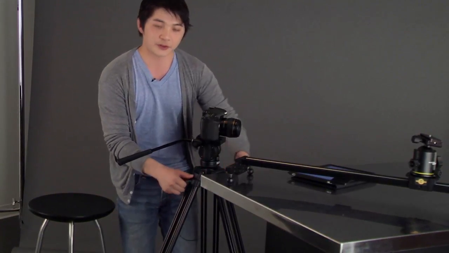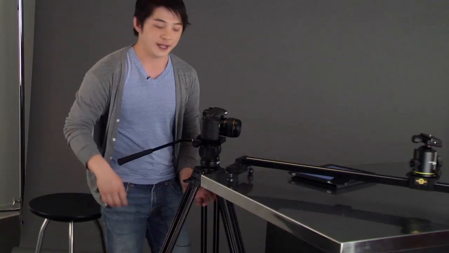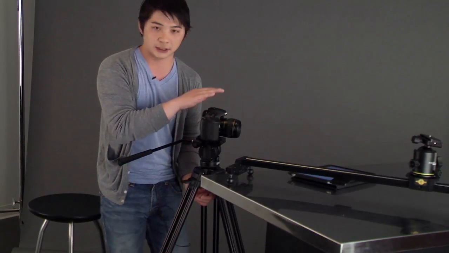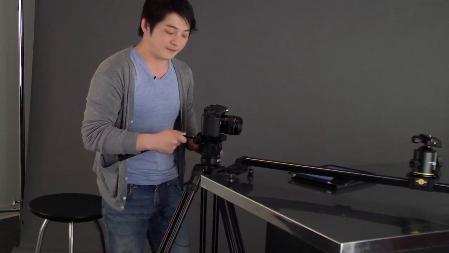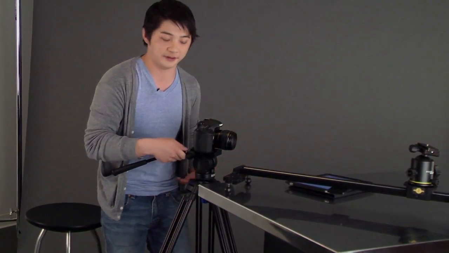Well, in video, the reason we don't start with the top section is because if I need to raise and lower the height of my camera, all I need to do is undo the top sections and I can raise and lower the camera very easily. In video, we are constantly raising and lowering the camera.